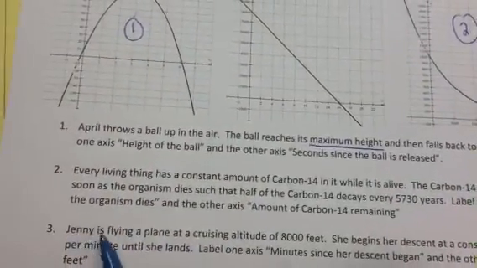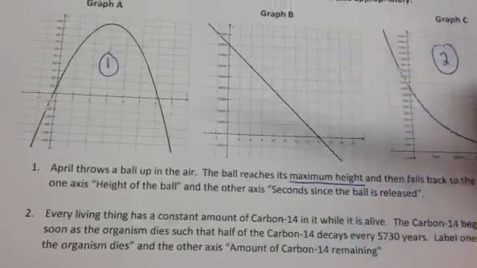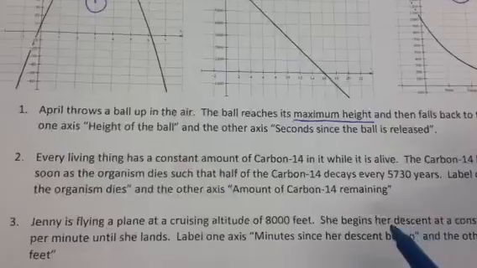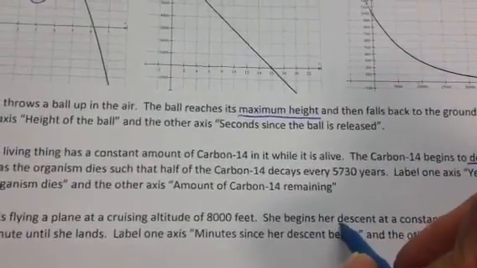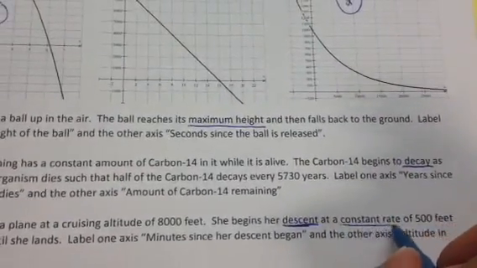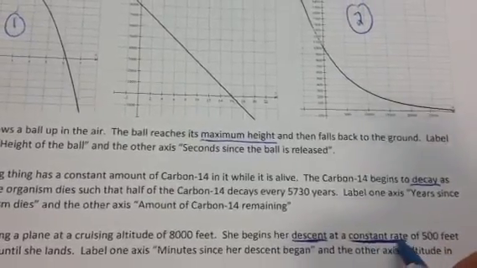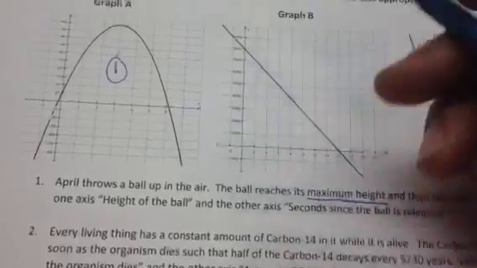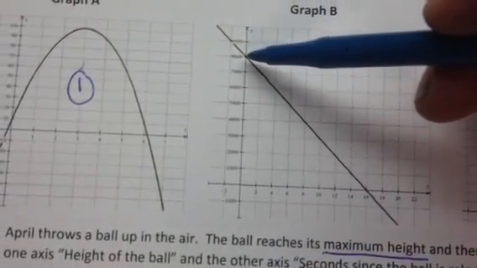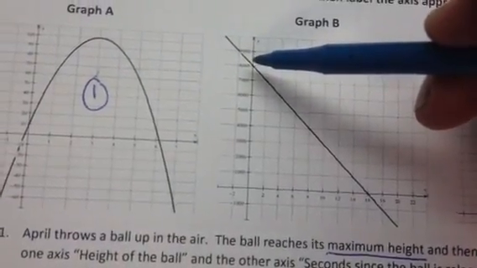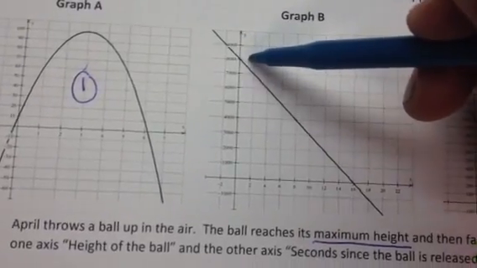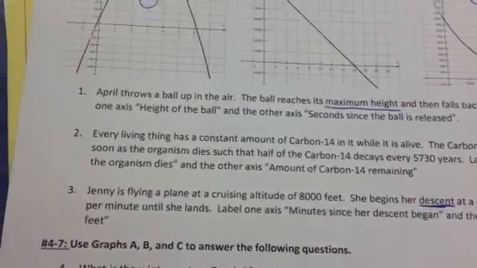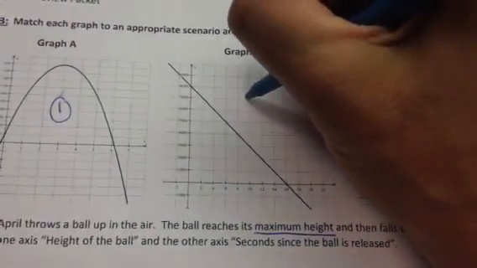And then our final one, Jenny's flying the plane at a cruising altitude of 8,000 feet. So that's where this graph comes into place, because this is where she starts her descent, as they mentioned in a little bit. She begins her descent, so it's going down at a constant rate. So this word constant has a rate of 500 feet per minute. And if we actually followed the slope, we would see it's going down about 1,000 feet every 2 minutes. That would probably be the easiest. So here's 1,000 feet, 2 minutes, 1,000 feet, 2 minutes. And then again, I would label my graph in just a moment. So this is situation number 3.